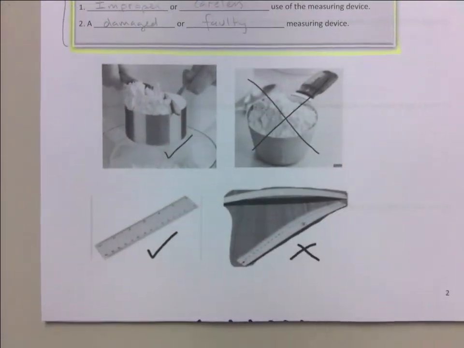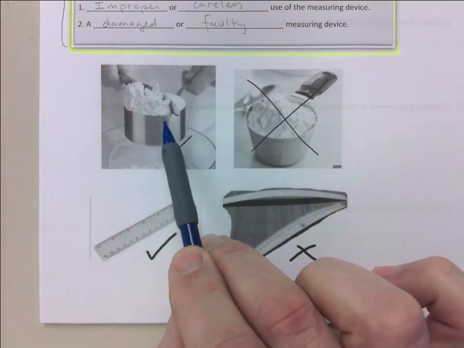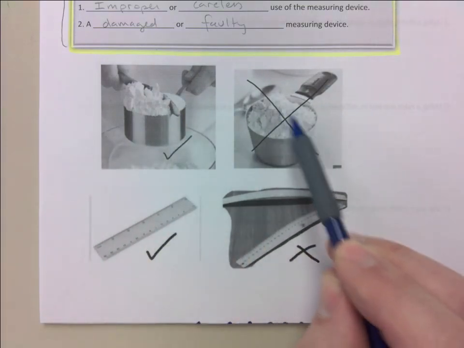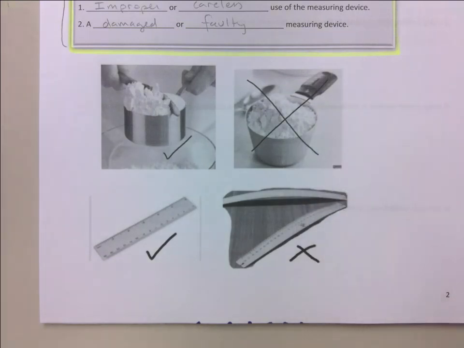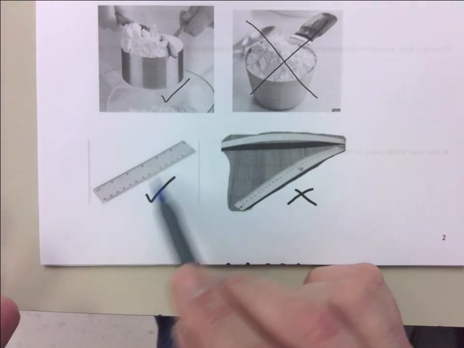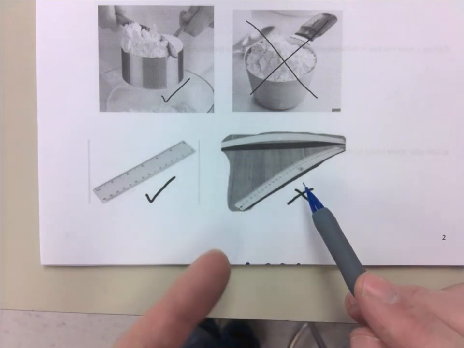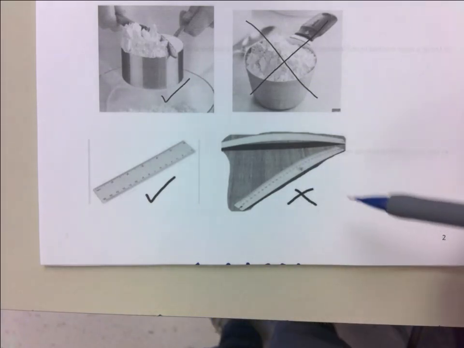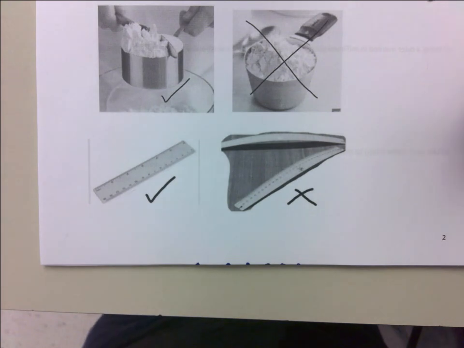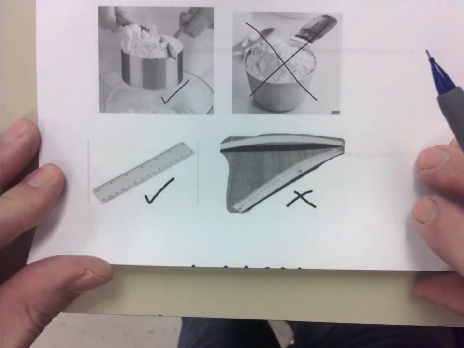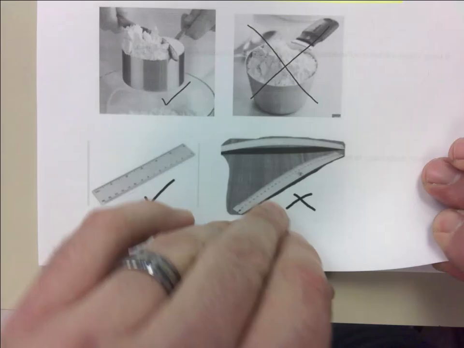Another example here, this would be proper use, right? If you do a cup, you level it off. If you don't level it off, it would be considered inappropriate, okay? Ruler, this one would be a standard unit, and there's nothing wrong with it. This one I tried to show you that it's bent. You leave it outside in the sun, or it got wet and now it's like a wooden ruler and it dries and it's all warped, would also be a problem. So these are some examples of faulty equipment or inappropriate usage. Keep going.